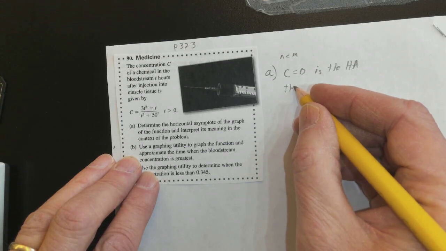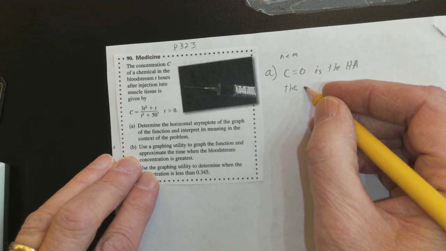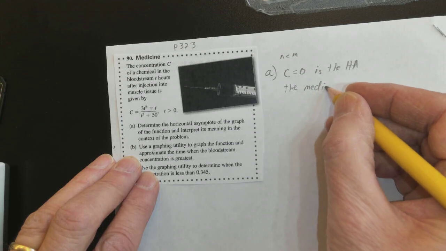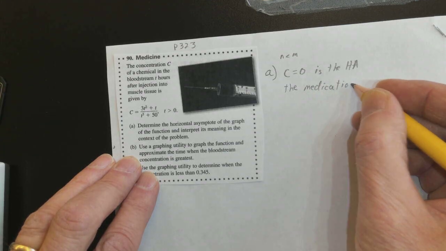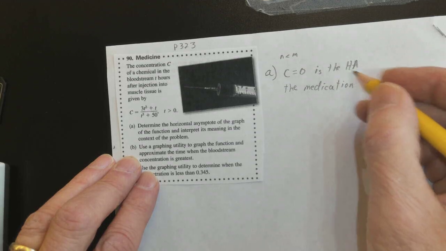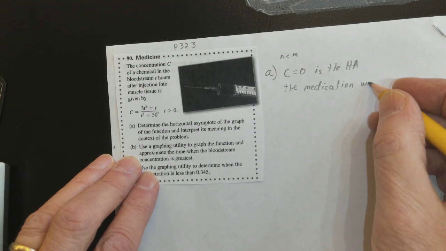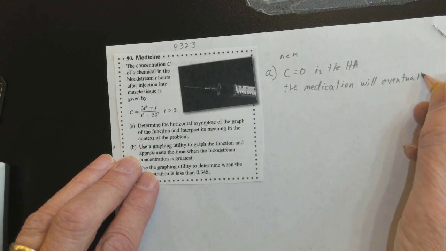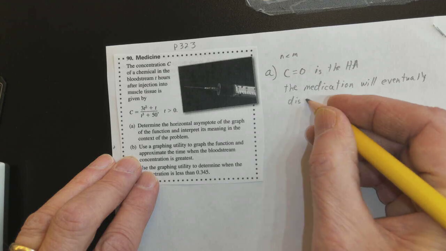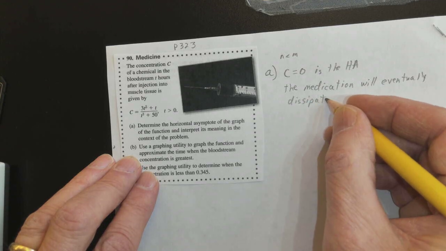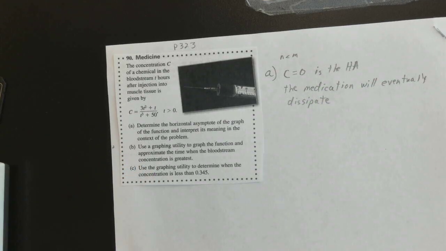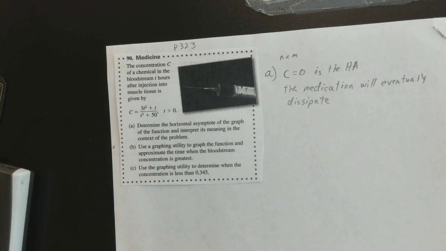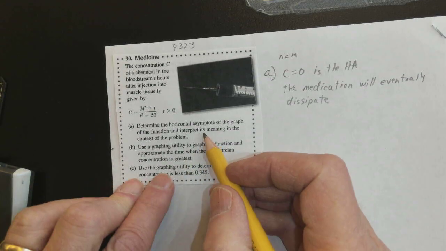The medication goes to 0. The medication will eventually dissipate. So it's high, and at some point it gets used up. Maybe not completely, but such a negligible trace.